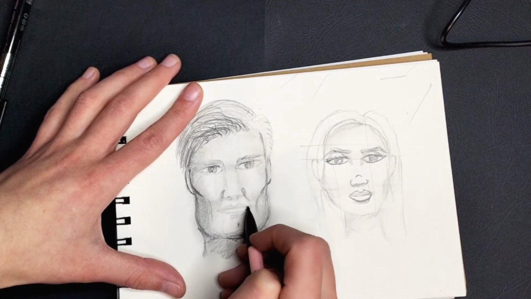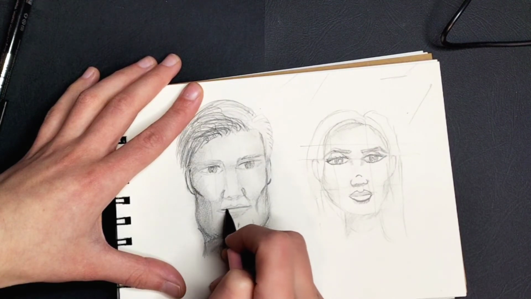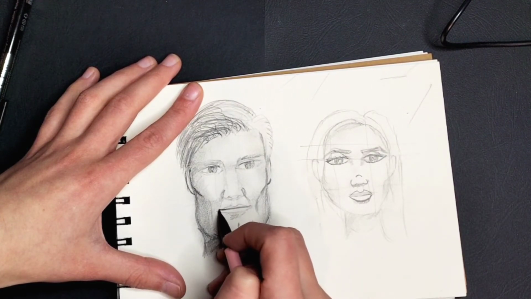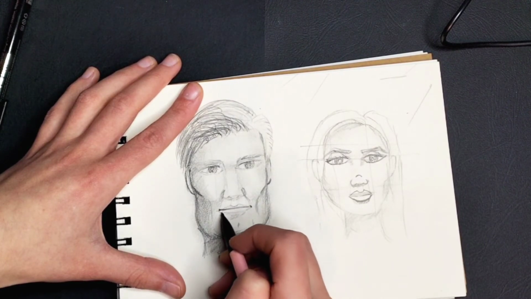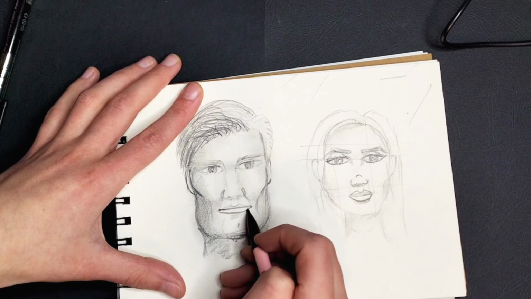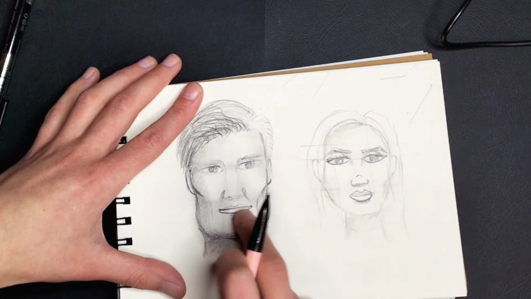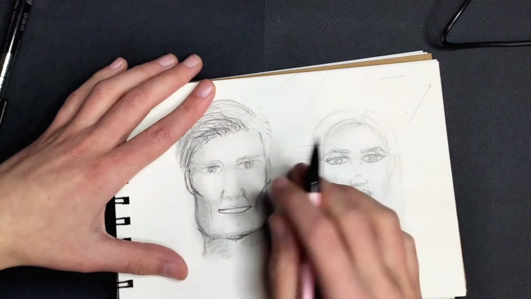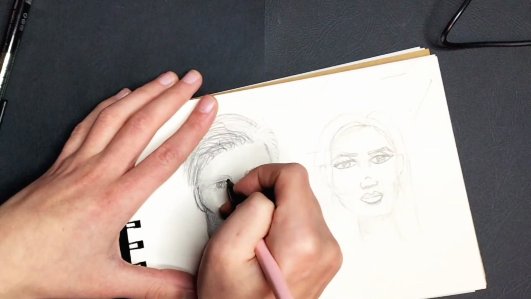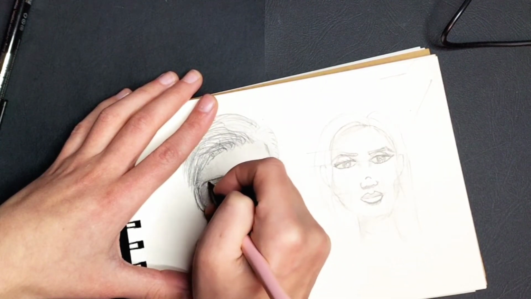And let's bring out his features a bit more now. So under his lip will be a lot darker because of the way the light's shining, and let's just smooth out that line a bit more, shadow even. And now for the fun bit, to bring his eyes a bit more to life.